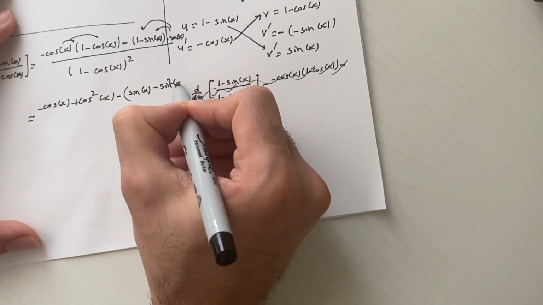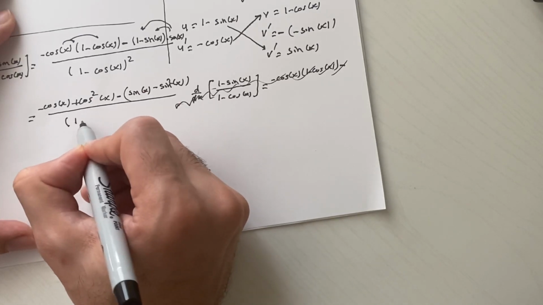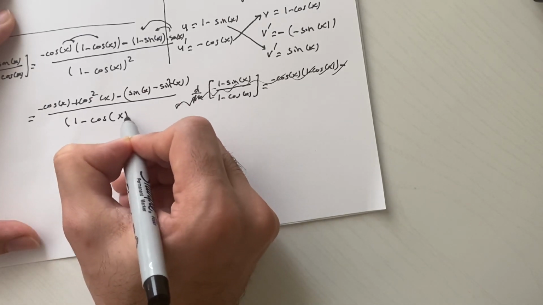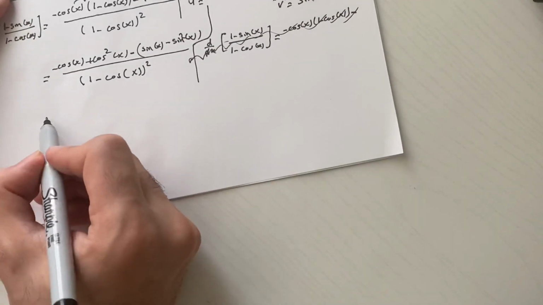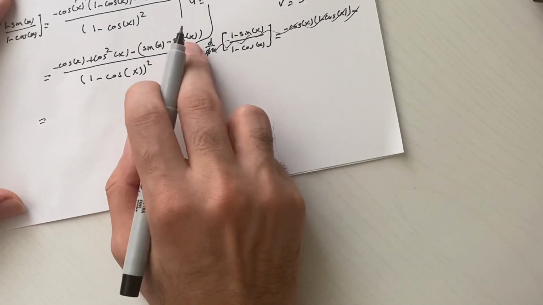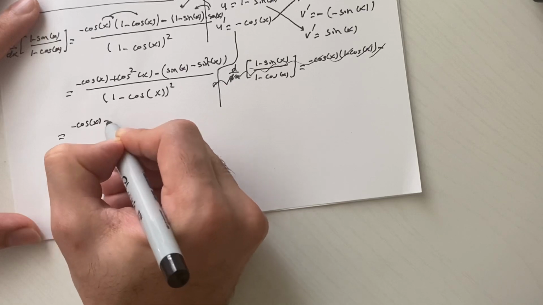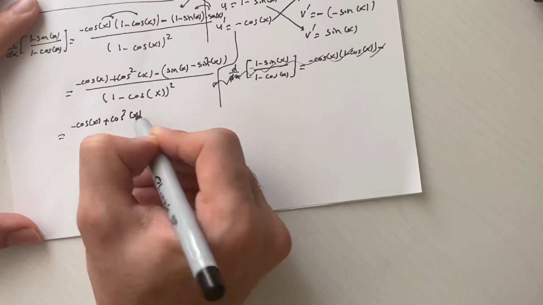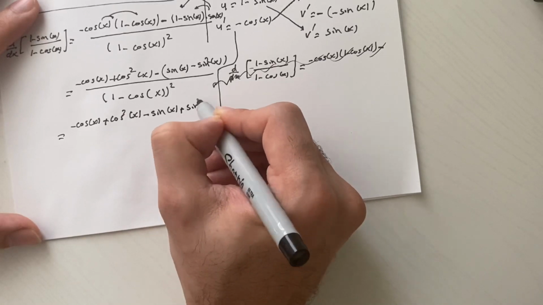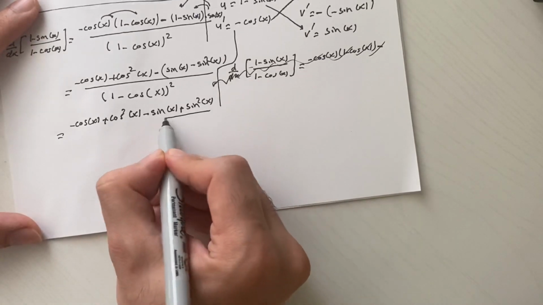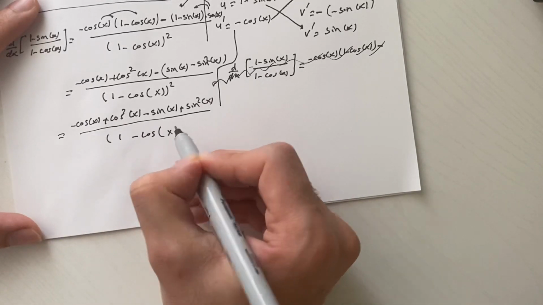I'm just multiplying here, and then again all over 1 minus cosine of x all squared. So now I will take care of the negative. I'm going to distribute the negative sign to what's inside the parentheses. So that's going to be minus sine of x and a plus sine squared of x. Then all over 1 minus cosine of x all squared.